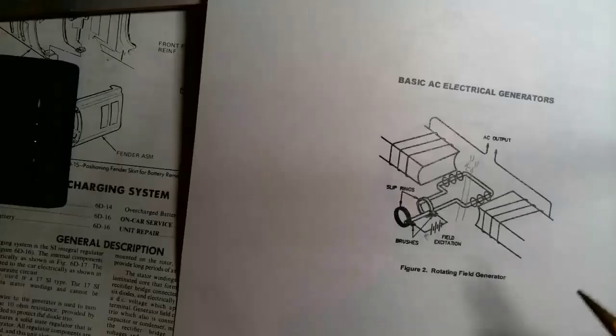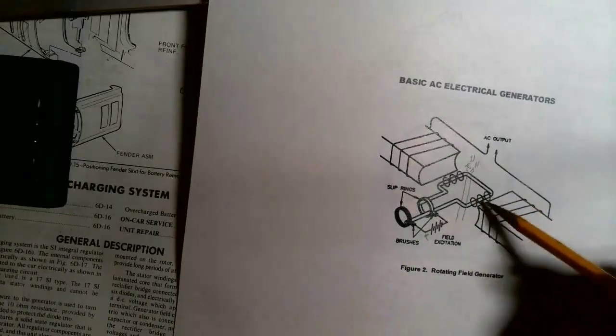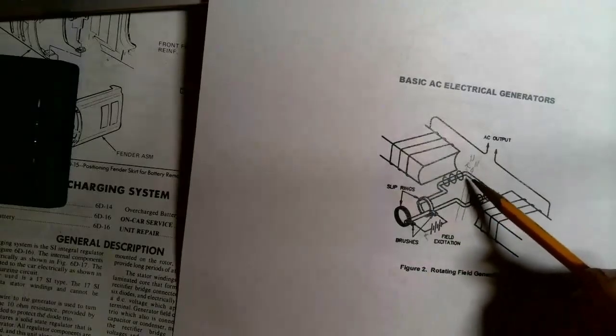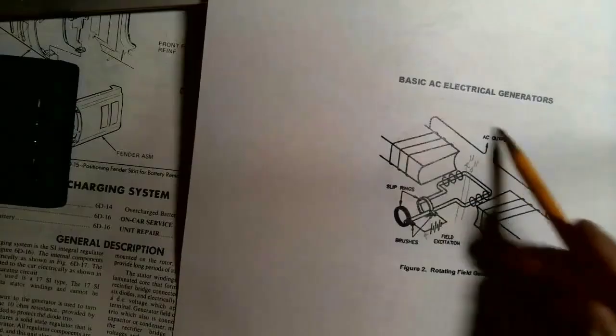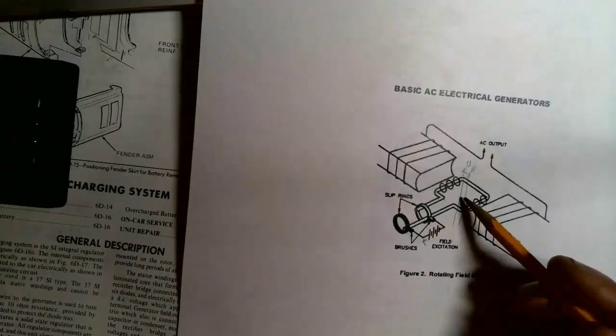Now you notice that for this particular orientation of the rotor relative to the stator, there would be no magnetic flux coupling into the coils on the stator. So our magnetic flux would be 0, as shown.